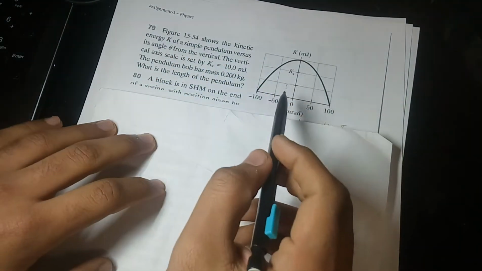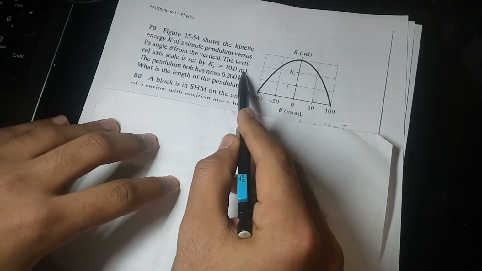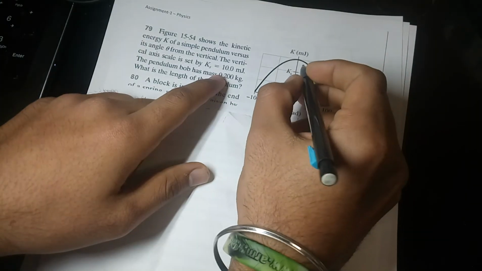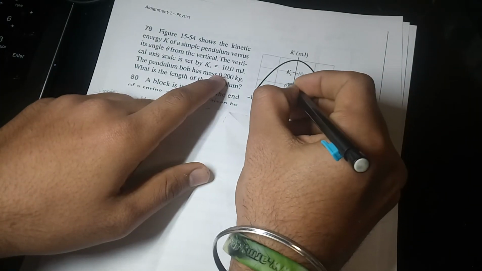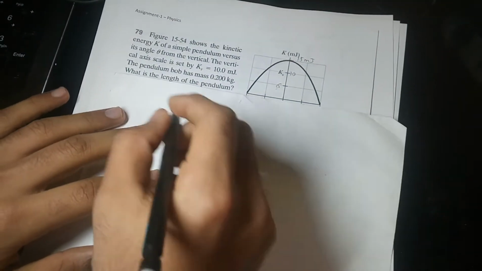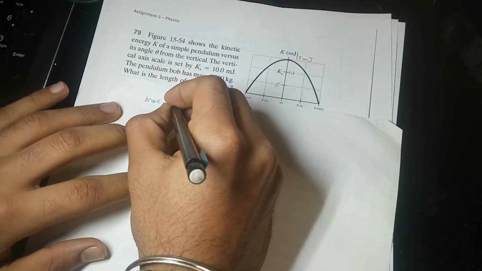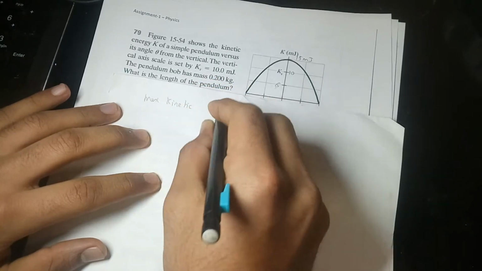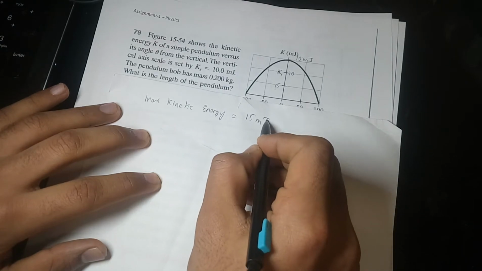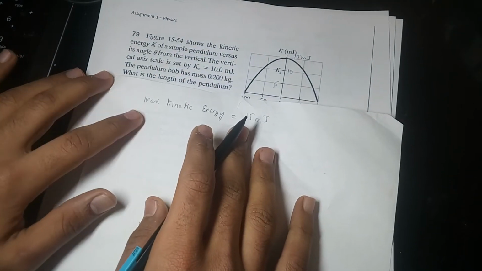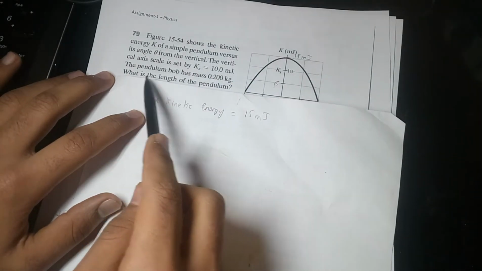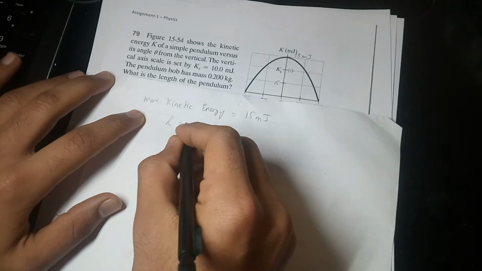So we have been given in this question that Ks is equal to 10 millijoule, and by that we can come to know that this is 5 and this is 15 millijoule. So the maximum kinetic energy is equal to 15 millijoule in this question. Now it's given that the pendulum bob has a mass of 0.2 kilogram and it's asking us to determine the length of the pendulum.